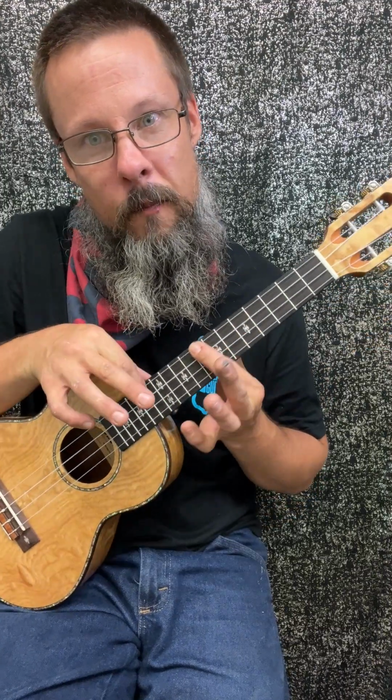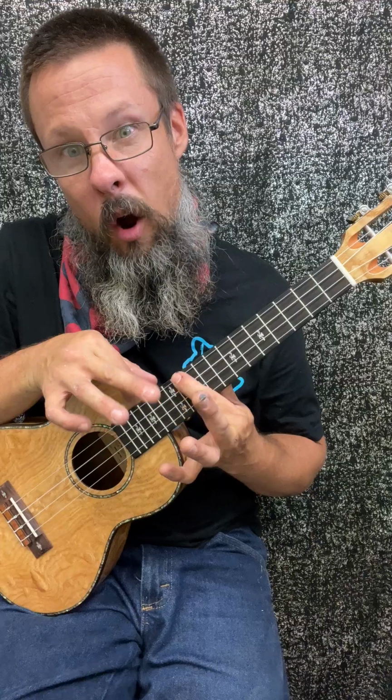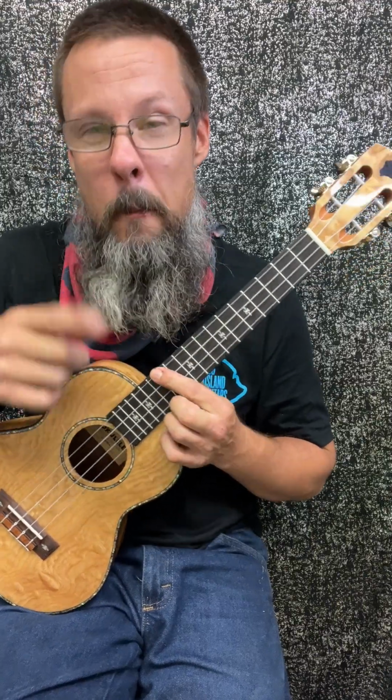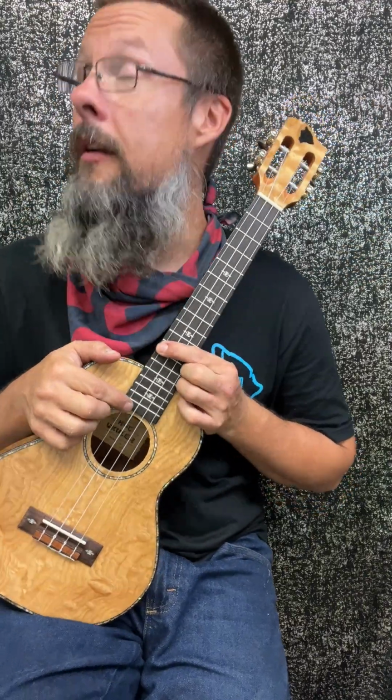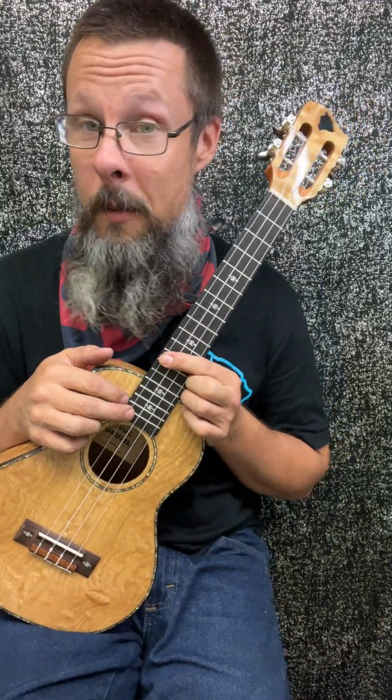The idea behind this is we do minor seconds or half steps. When we go through the process of seeing these half steps, we're not going all the way up to the 12th fret, but if we did, we would hear that this note is the same as the open.